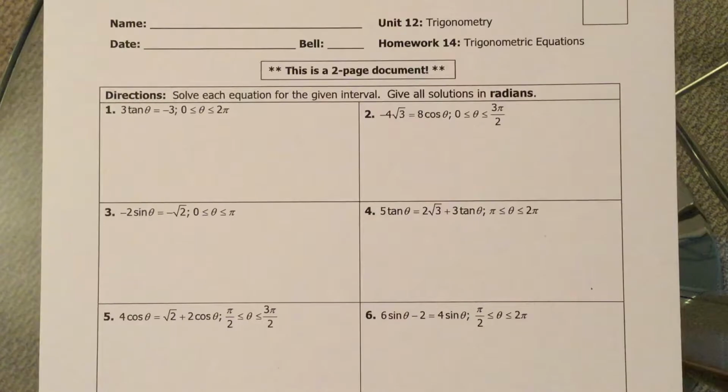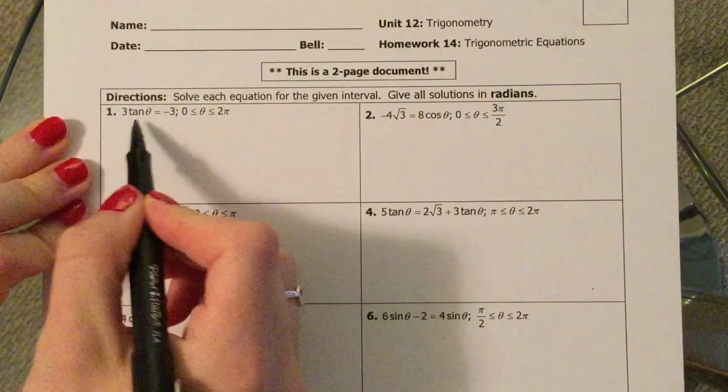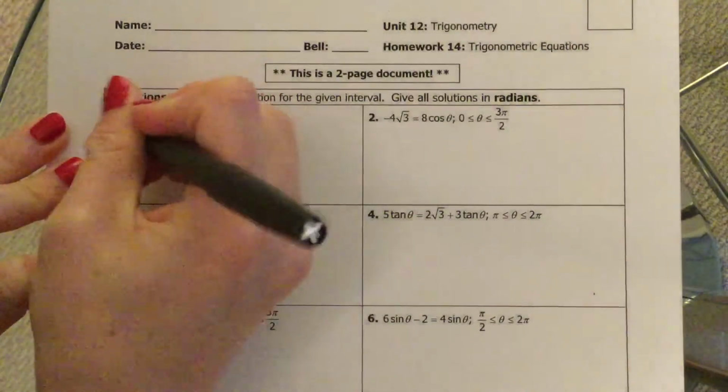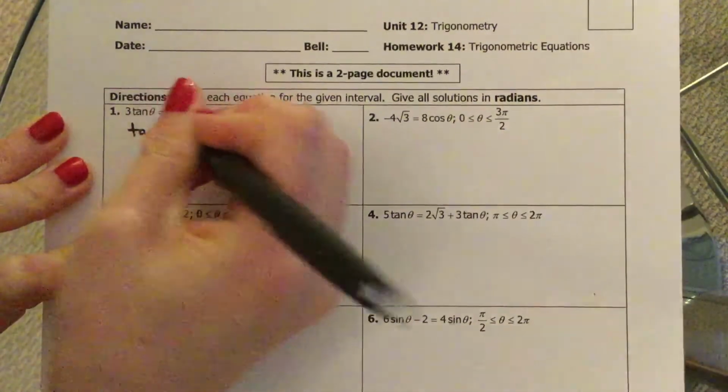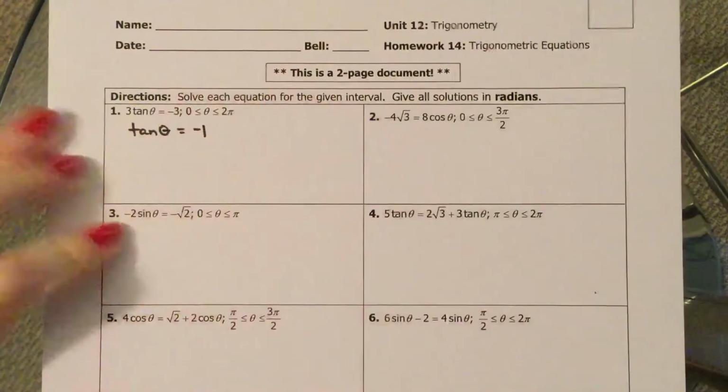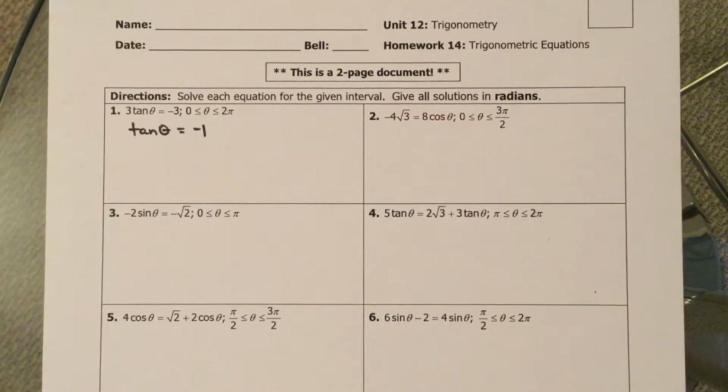So this one you want to get tangent theta, sine theta, or cosine theta completely by itself. Treat it basically like it's an X or a Y or something like that. So here, the one and only step we need to do to set it up is to divide both sides by 3. So when we divide the left-hand side by 3, and then dividing the right-hand side by 3, -3 over +3 is a -1. So at this point, you guys have enough practice with the unit circle, enough knowledge to know where tangent is going to end up being a -1. So tangent is a -1.